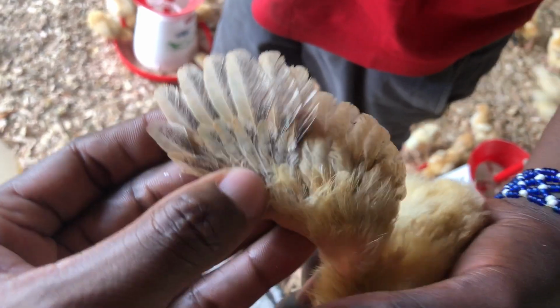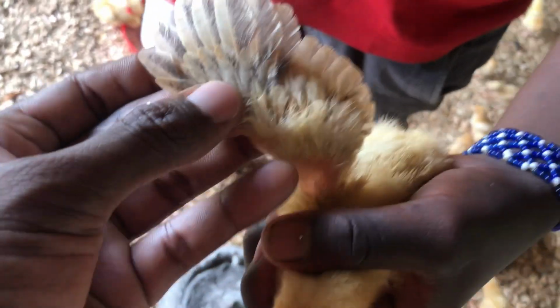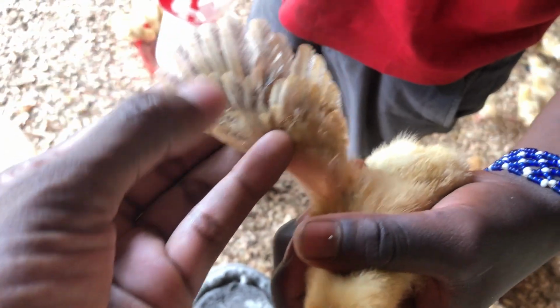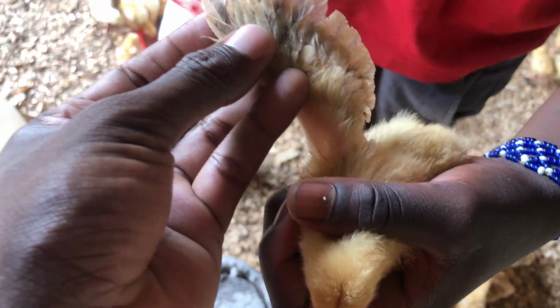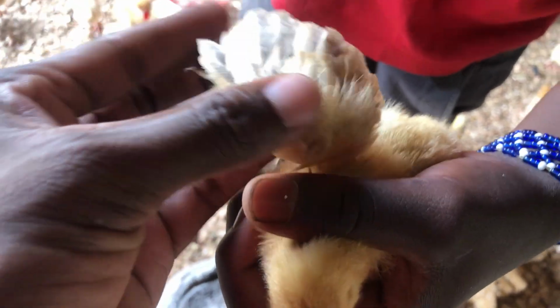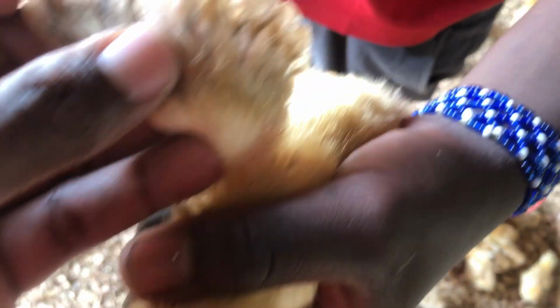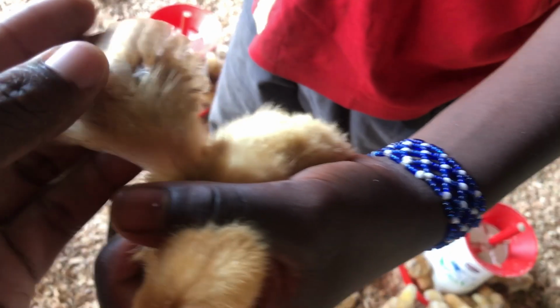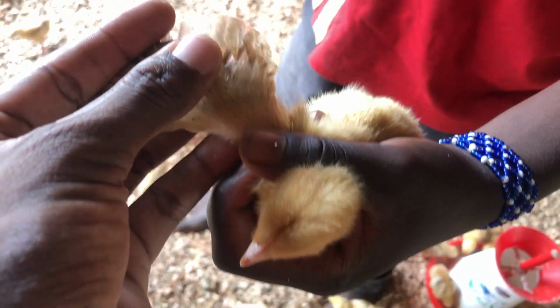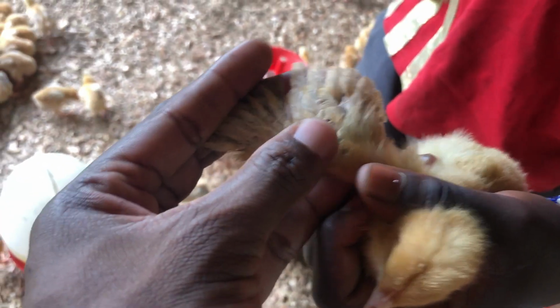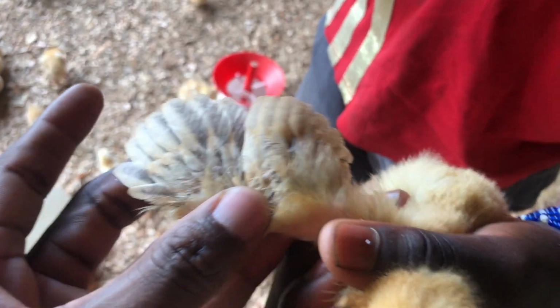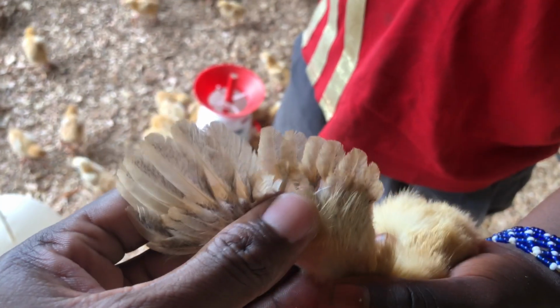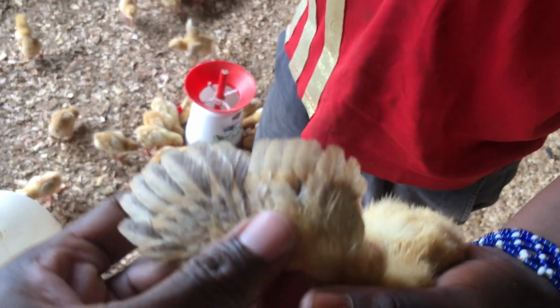So this chick is a female. You can see the feather pattern. You can see we have very long feathers and we have very short feathers. That means that this is a female. And also you have to note the second part whereby the feathers are coming. This is the first part and this is the second part. We also have very long feathers and we also have very short feathers. This is for the beauty of the chicken. And that is how you know the difference between a male and a female chick. So that is a female one.